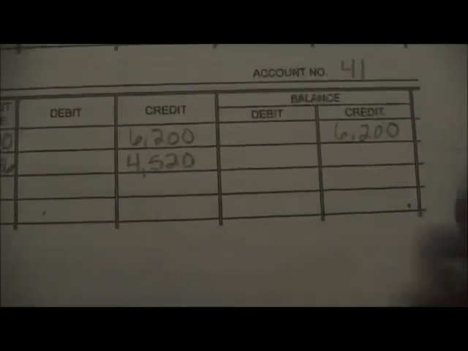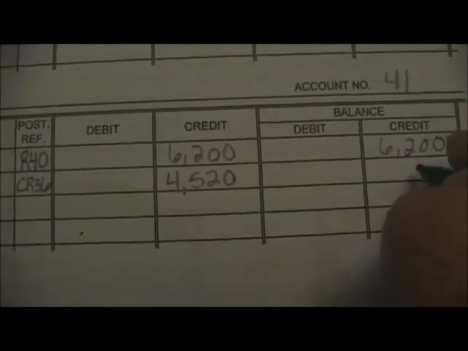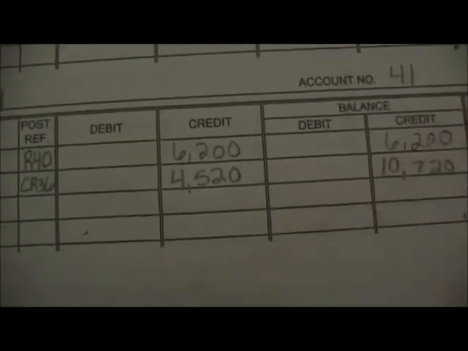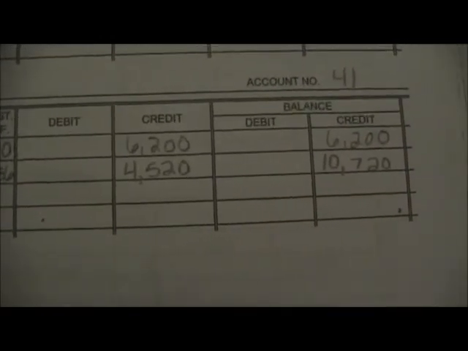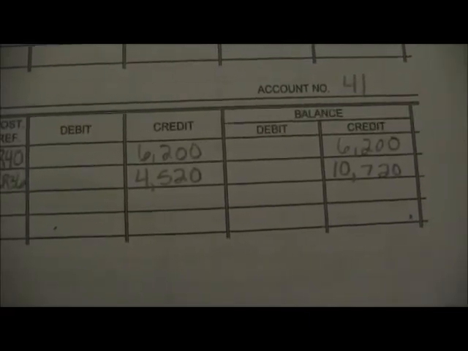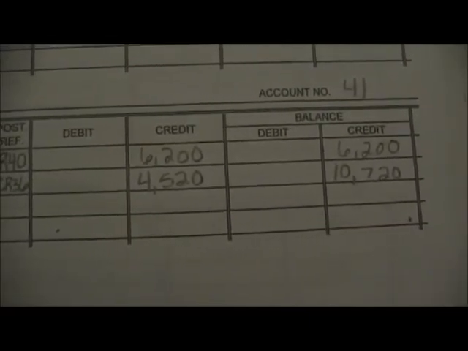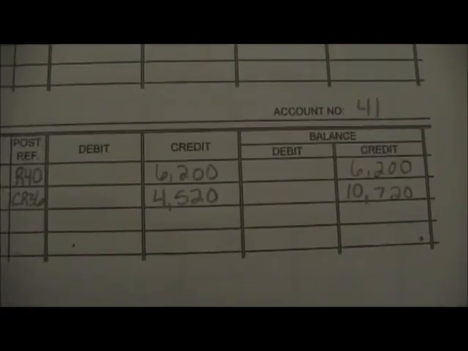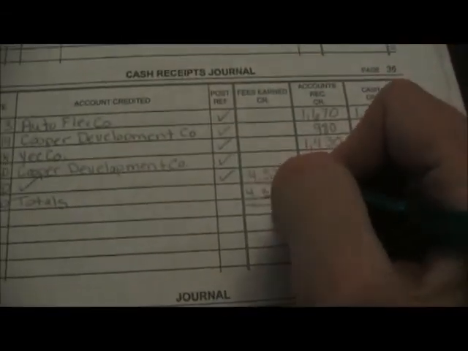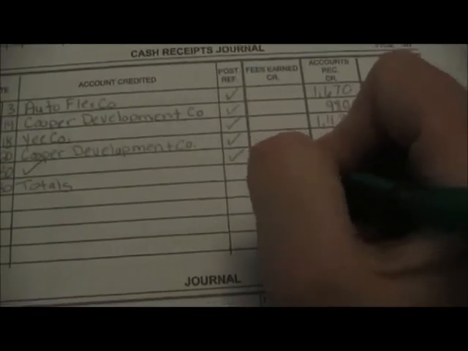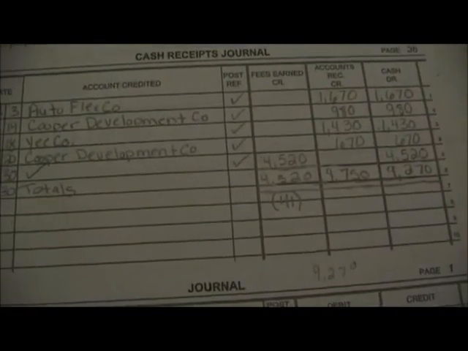Since we already had a credit balance, we're going to add those two numbers together, and we get $10,720. Take your account number 41 and put it at the bottom of the fees earned column in parentheses to show that you've done that one.